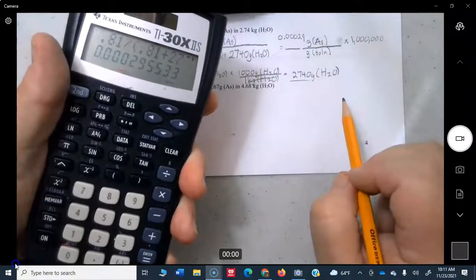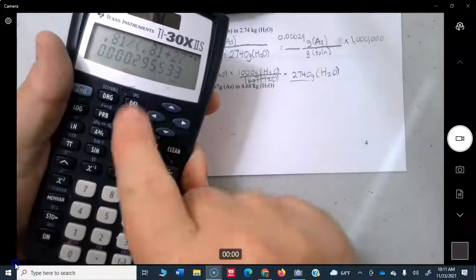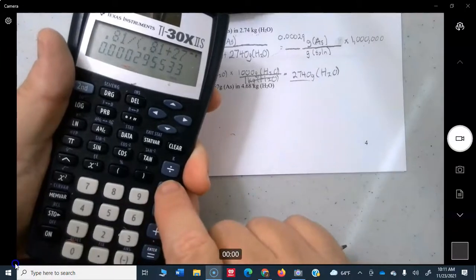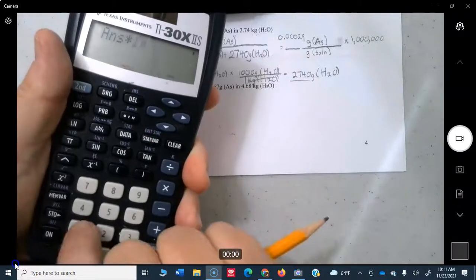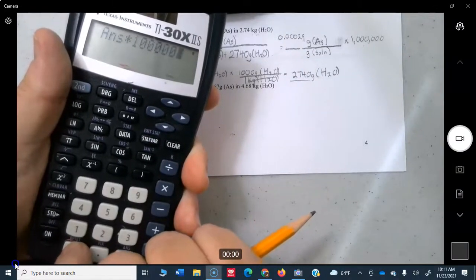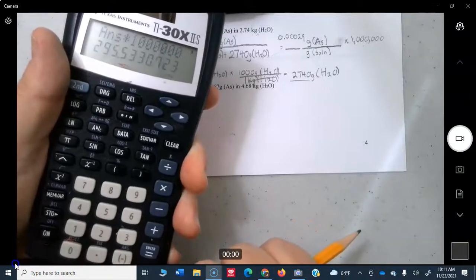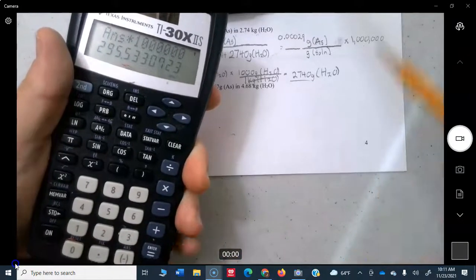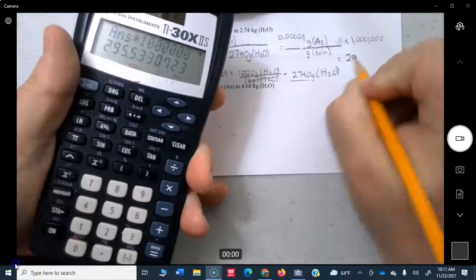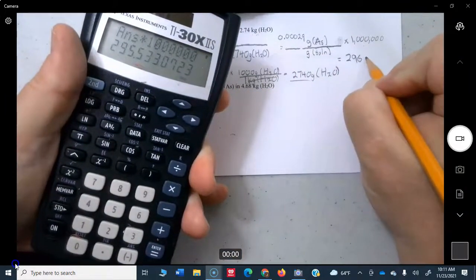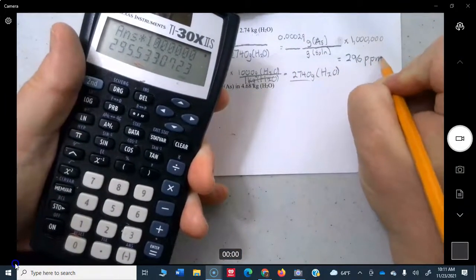Now to get parts per million, you multiply that number times a million. You don't have to clear your calculator. Just go ahead and hit times, so whatever that answer was, times 1 million, which is 6 zeros after the 1. You hit that, and you get 295. So the final answer is, I'll round the 5 up to a 6, 296 parts per million. That's your final answer for that. Very small concentration.